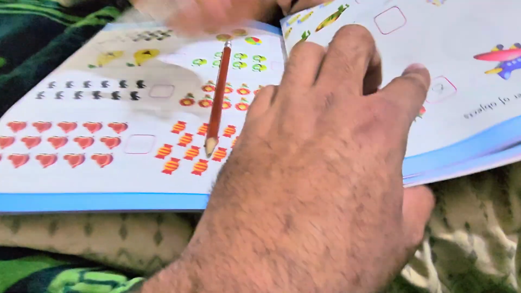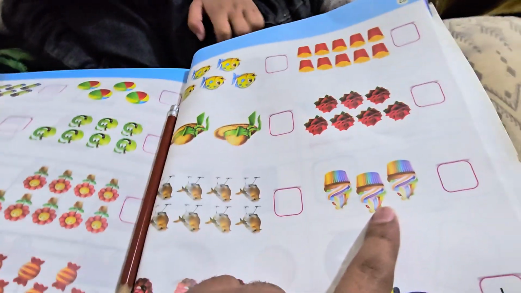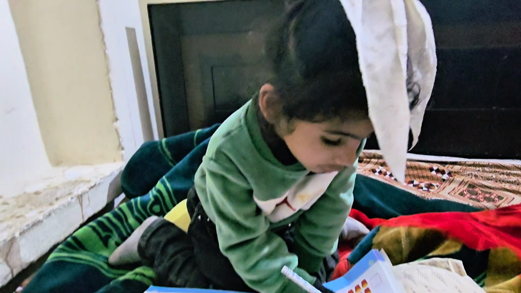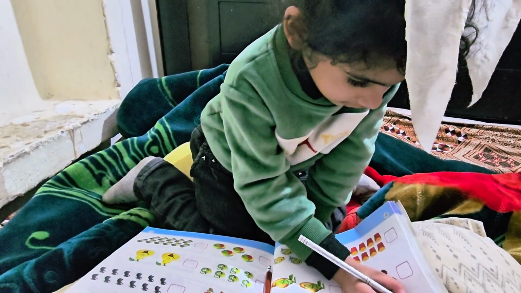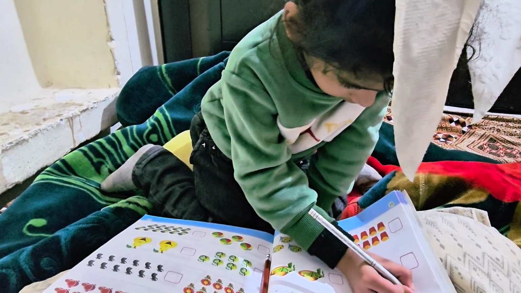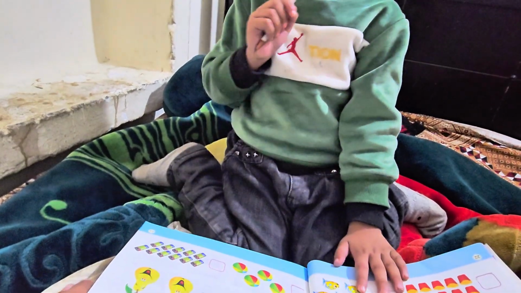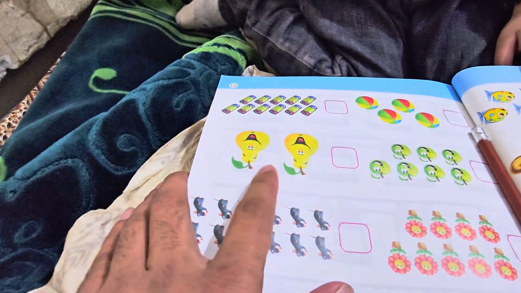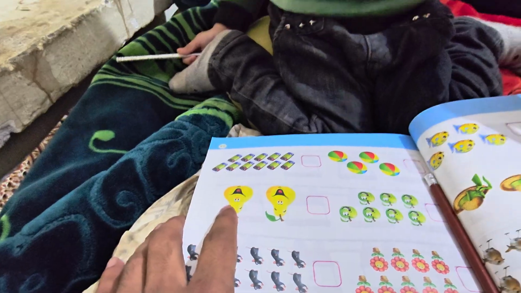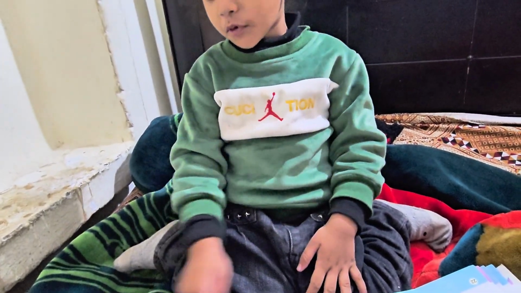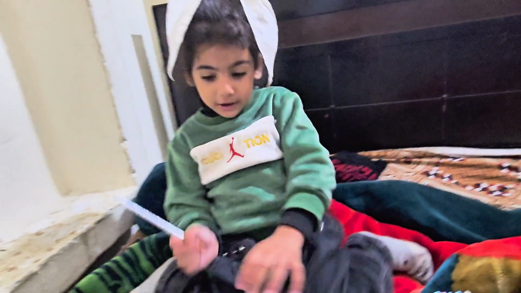Yes, and how many ice creams are these? That is not ice cream. We call it cakes. Cakes? Okay, I'm sorry. How many cakes are these? 2, 3. 3. Yeah, you write 3 there. Perfect. Great. Okay. Now you tell me how many. What is this? A pear? Pear, yeah, you know that. Yellow pear. Yes. How many are these? 2 pears. Yeah, you write 2 here. Okay, I'll write 2 here.